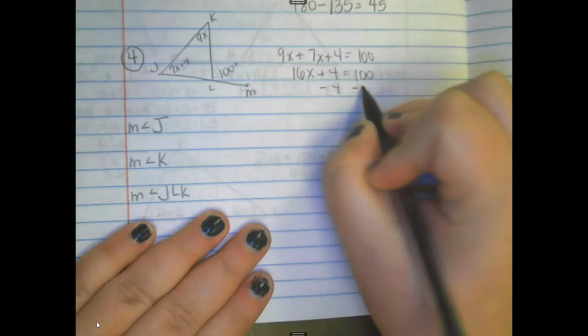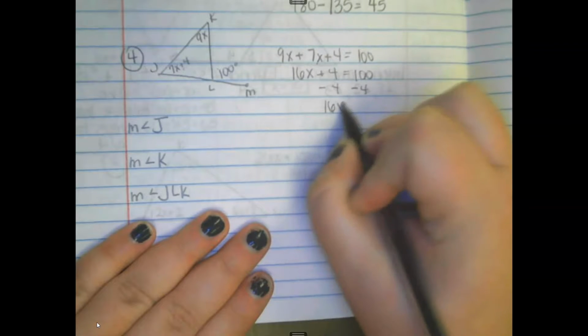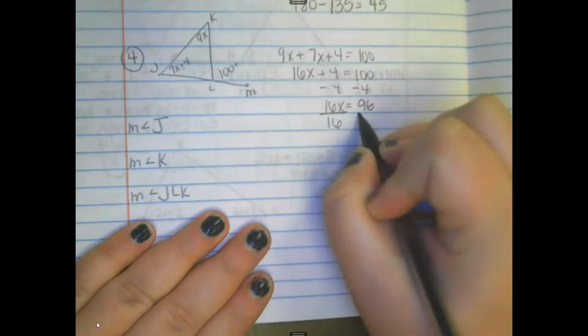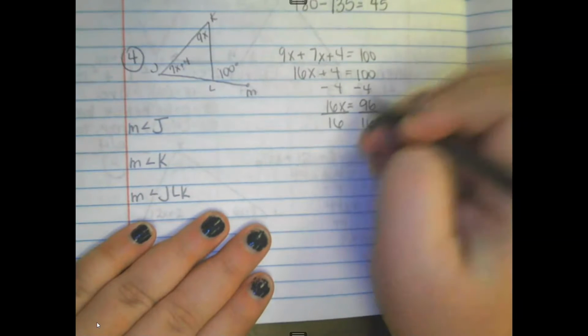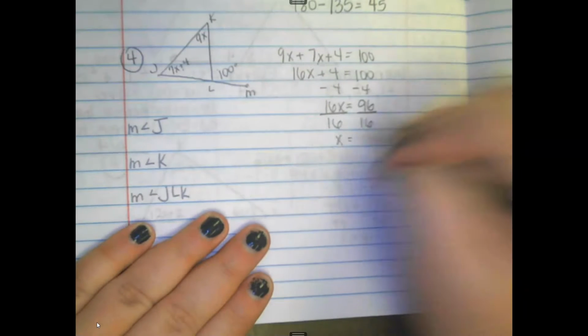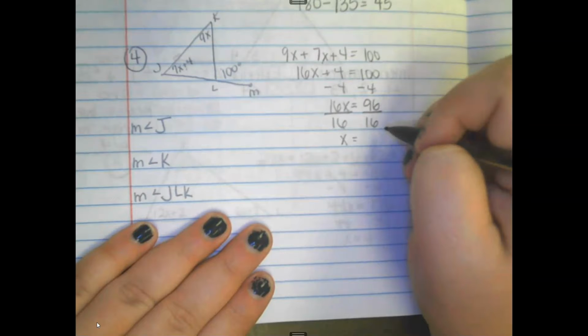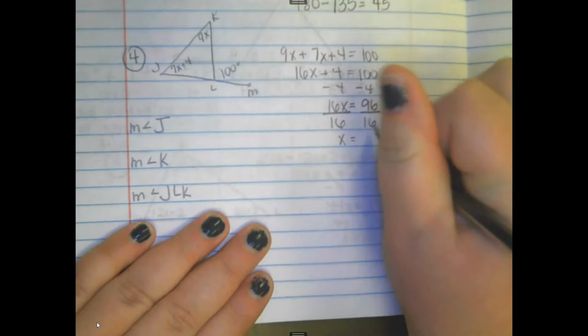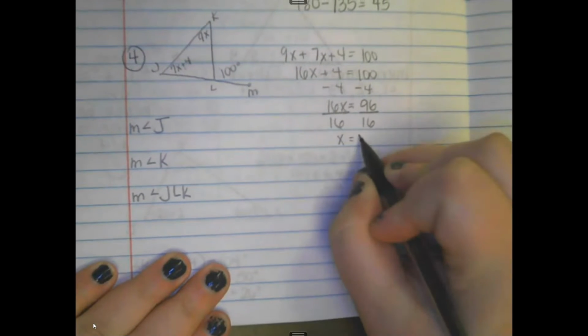Subtract 4 from both sides. Divide both sides by 16. I'm going to use a calculator. All right, 96 divided by 16 is 6.